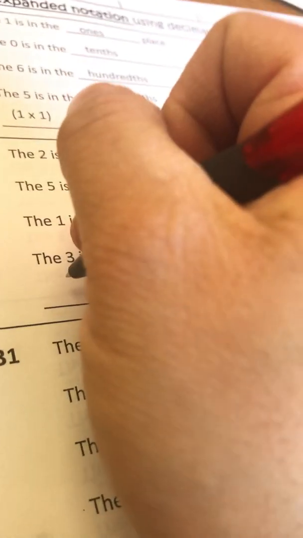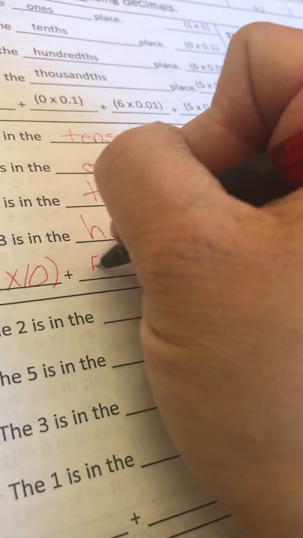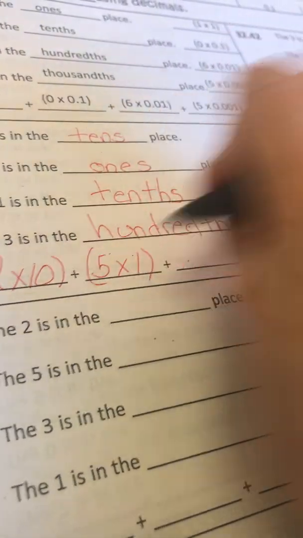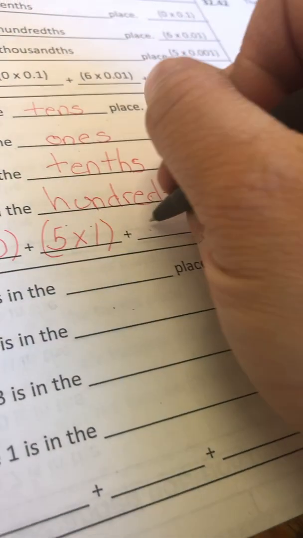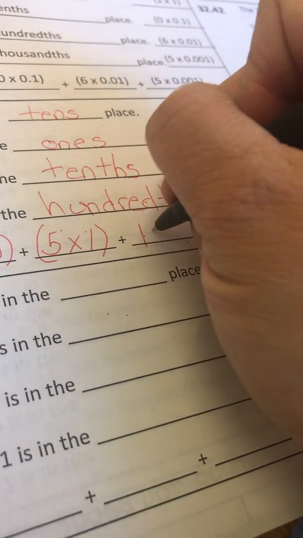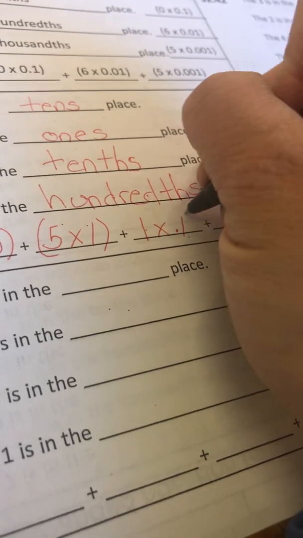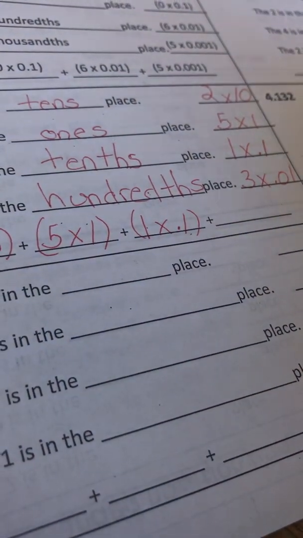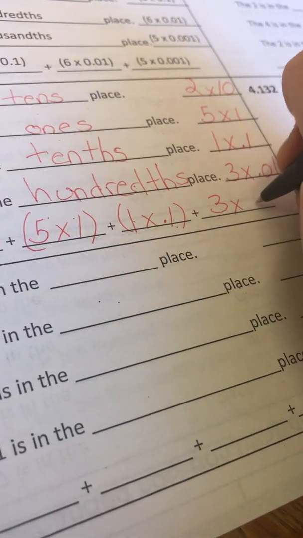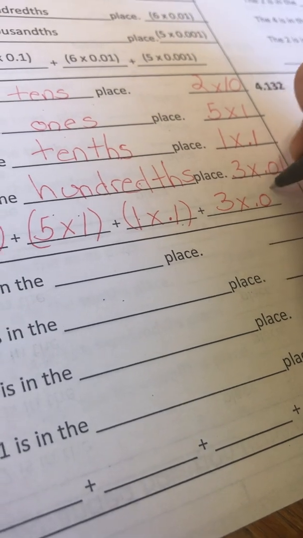Okay, and then when we write it out, we have 2 times 10, 5 times 1, 1 times 1/10, and 3 times 1/100th.